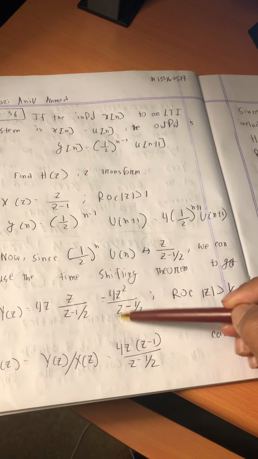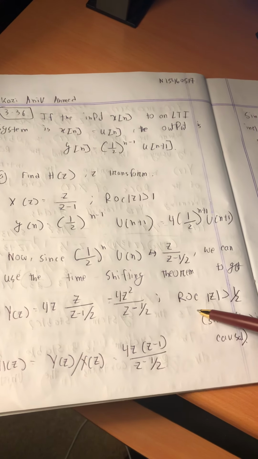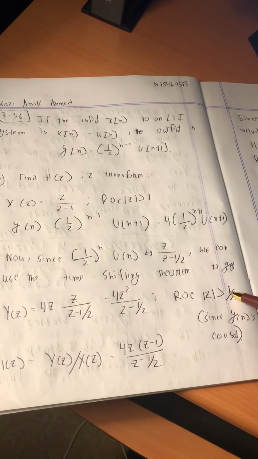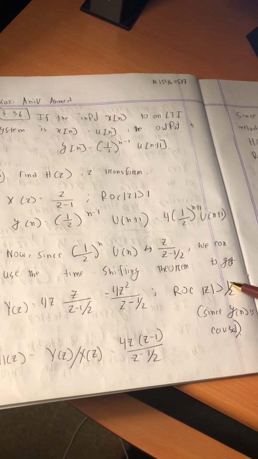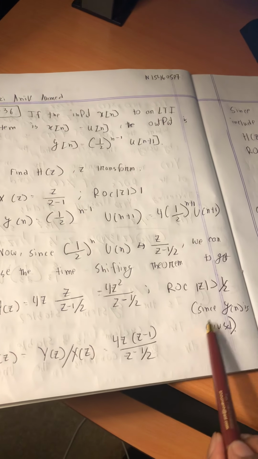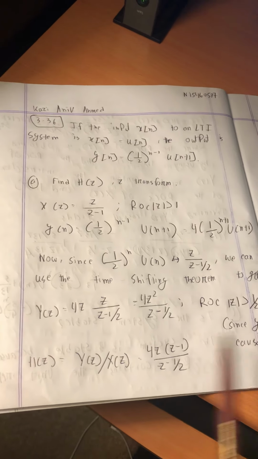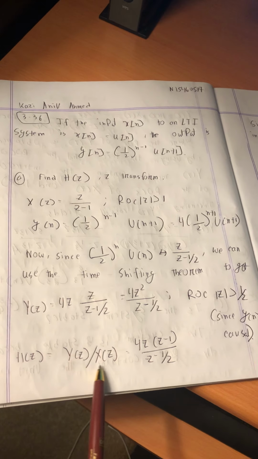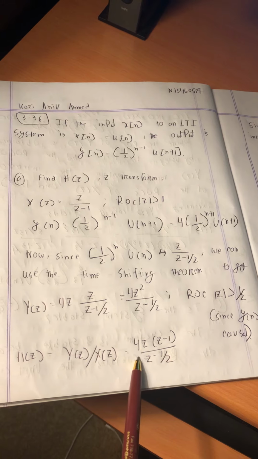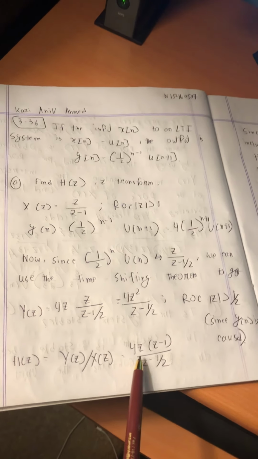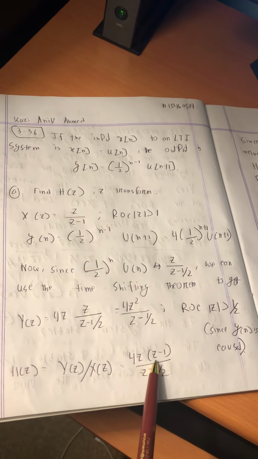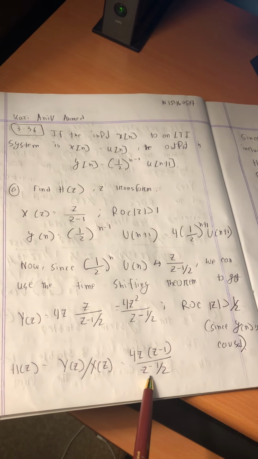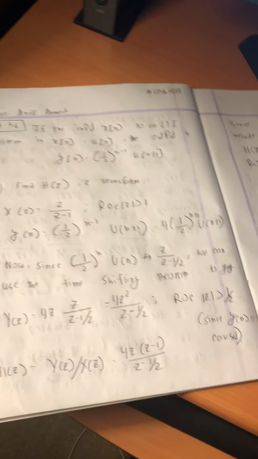From the denominator, we can see the ROC of Y(z) is |z| greater than 1/2, since y[n] is causal. Now H(z) is Y(z) divided by X(z), so we can write that as 4z times (z minus 1) divided by z minus 1/2.